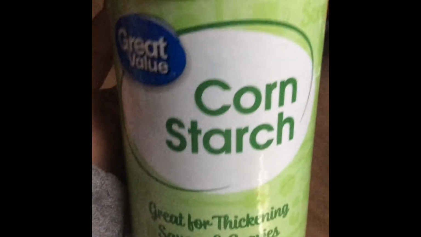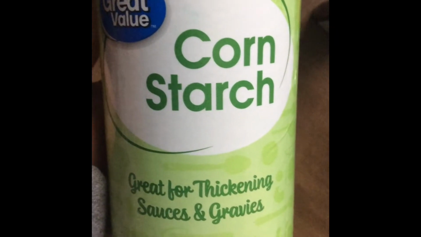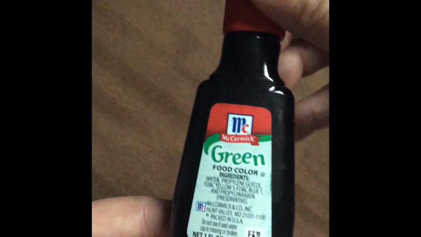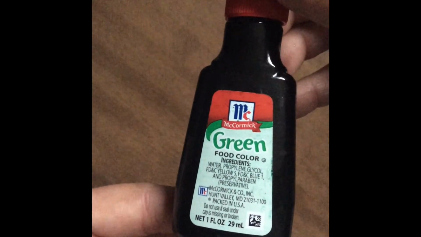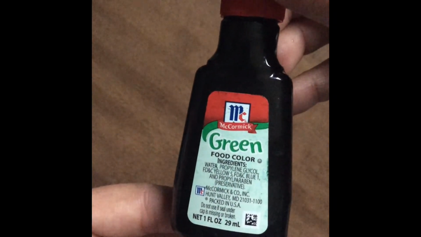We have cornstarch. We have a glass of plain clear water. And we have a bottle of green food coloring. I chose green because of the green oobleck in the story. I also have 2 measuring cups.